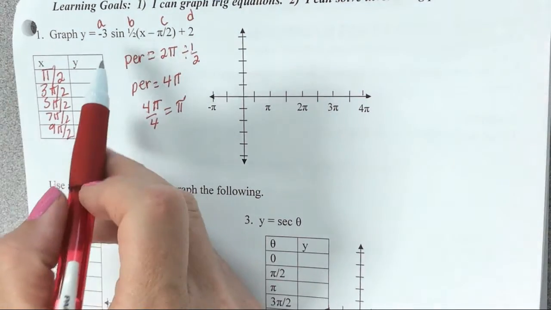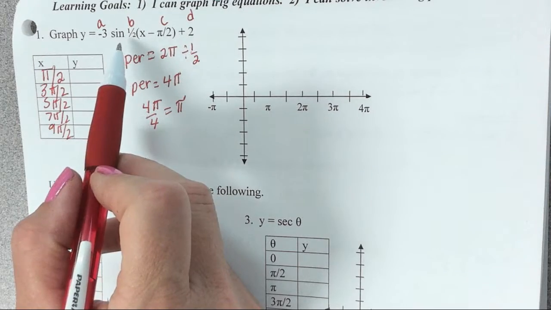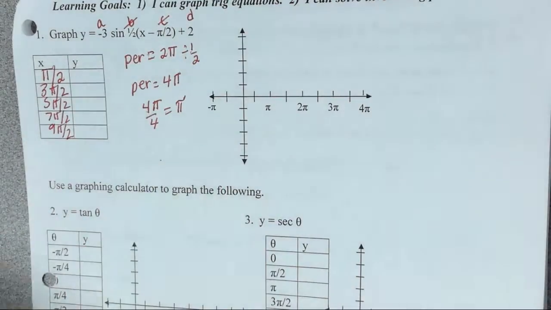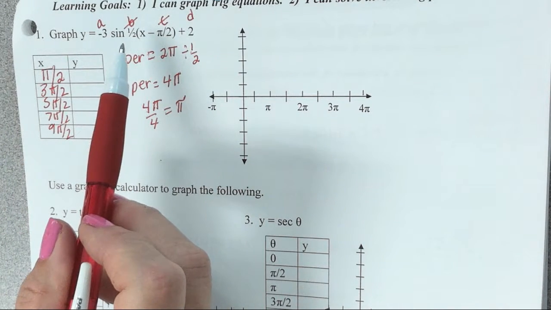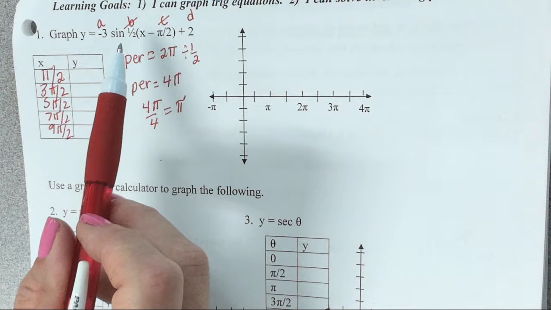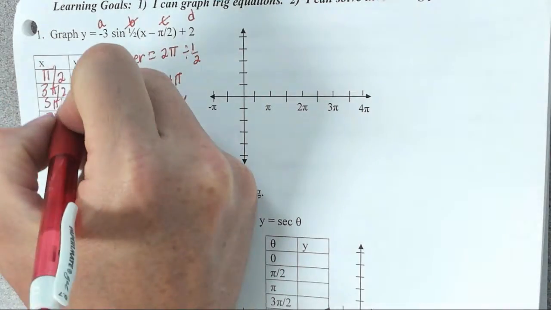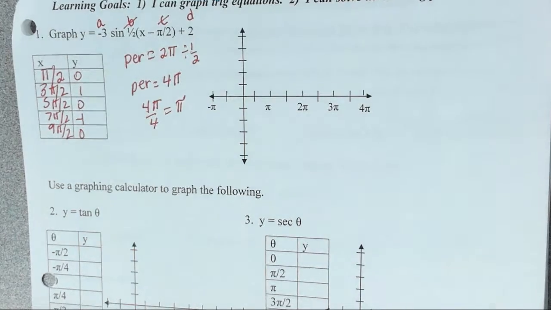Now we're going to identify whether we're using sine or cosine. I also like to do this, though, before I go to sine or cosine. I like to say I've already taken care of this and this, because those affect the x's, so those are done. So now we're going to look at sine. Abby, what are the sine values normally going to be, those key points? 0. Good. Okay, so those are normally our key points.